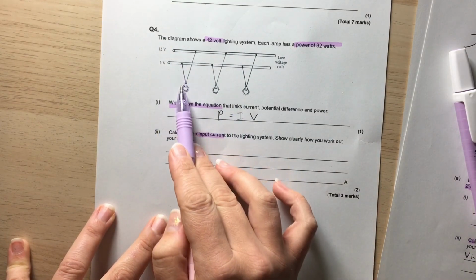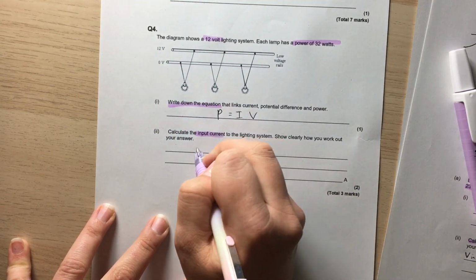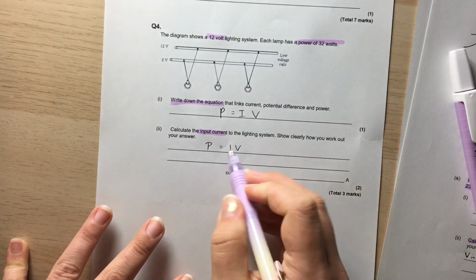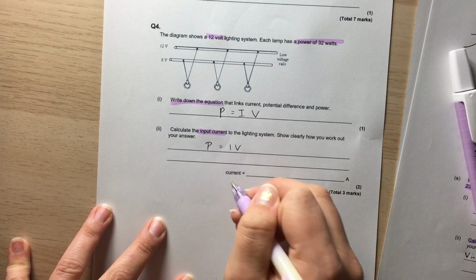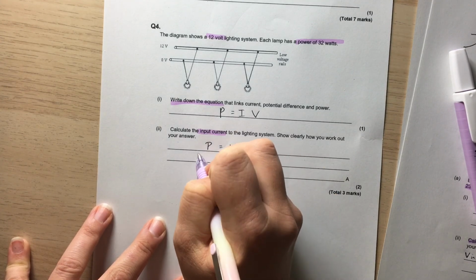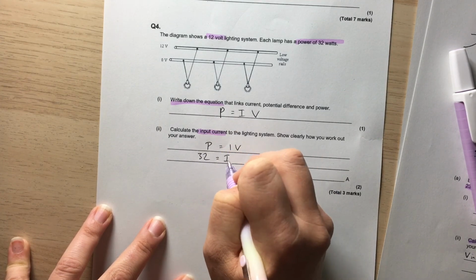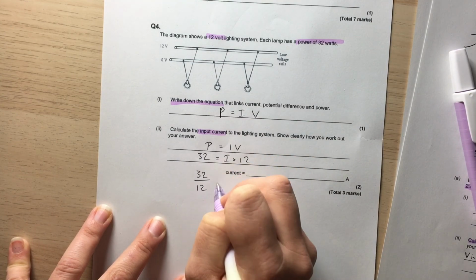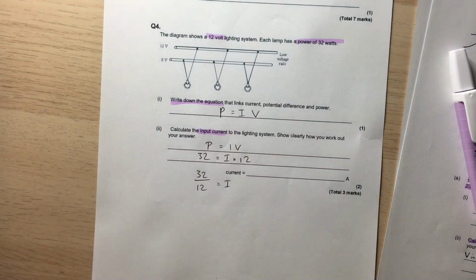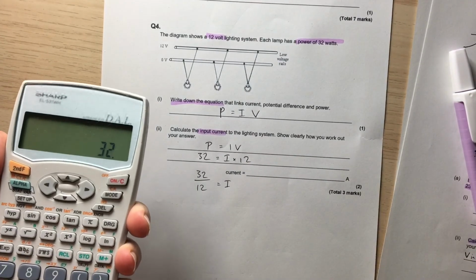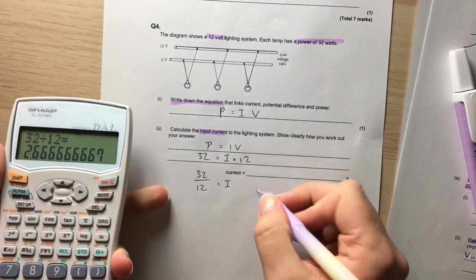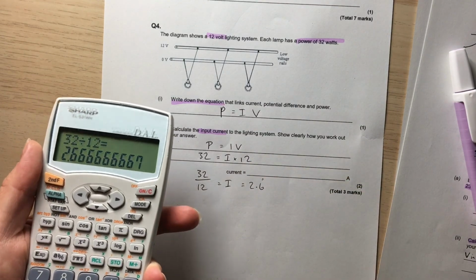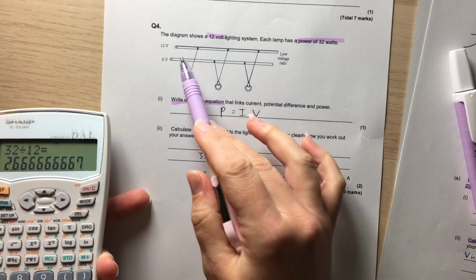So we can work out the current in each branch using P equals IV and rearranging. 32 is equal to I times 12, so 32 divided by 12 gives us the current in one of the branches, 2.6 recurring. We're just going to leave that for a second, but that's in each of the branches.